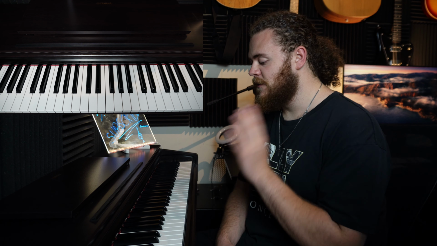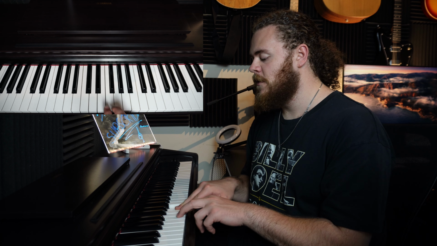Again, there is no black note in between those two. That is something important to remember. There is no black note in between E and F, and also B and C. So at this point in time, there is technically no such thing as a B sharp or an E sharp. Just for now, doesn't exist.